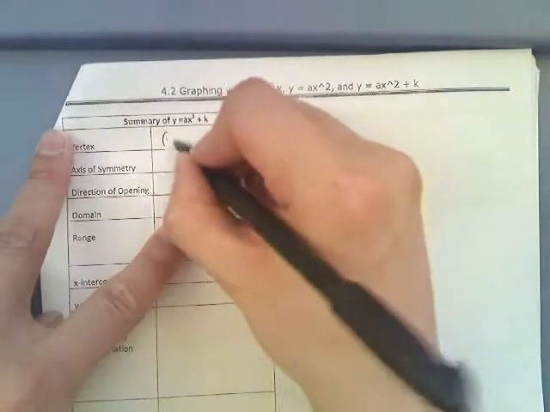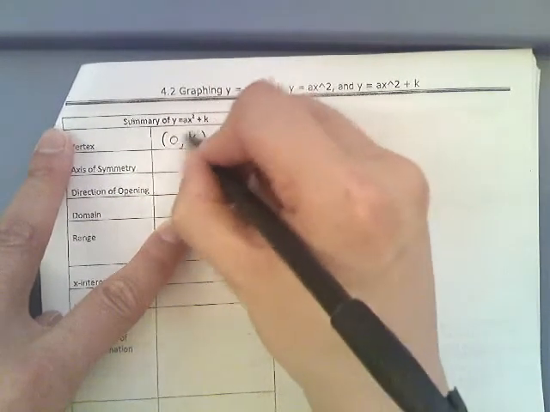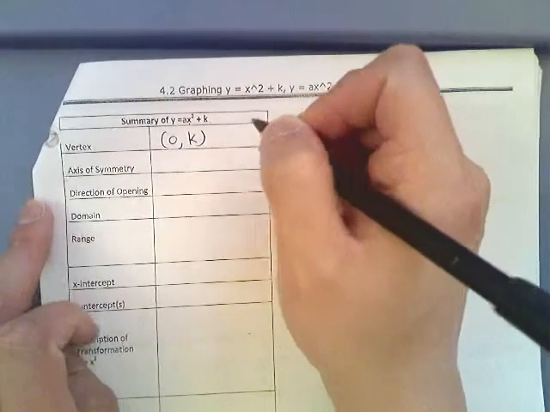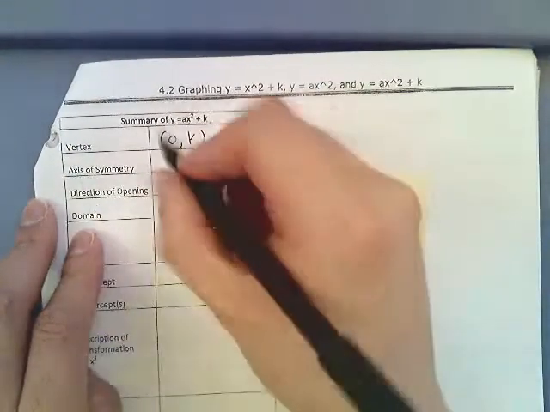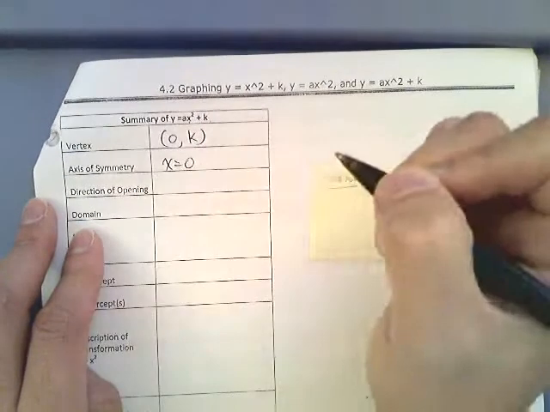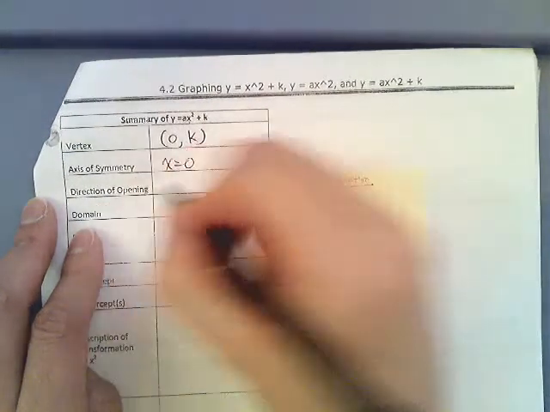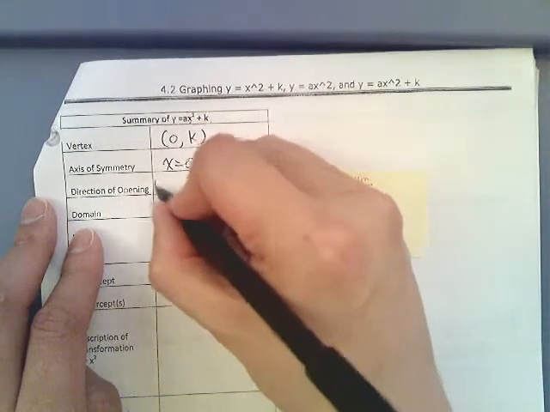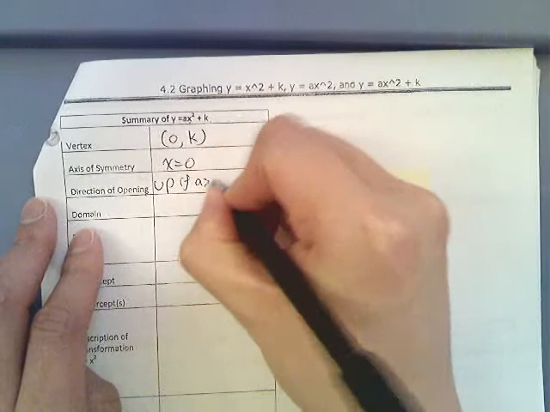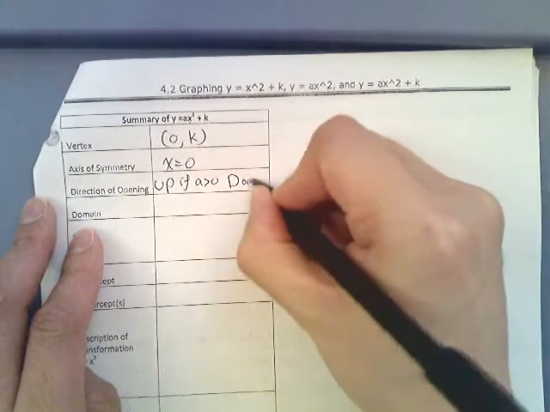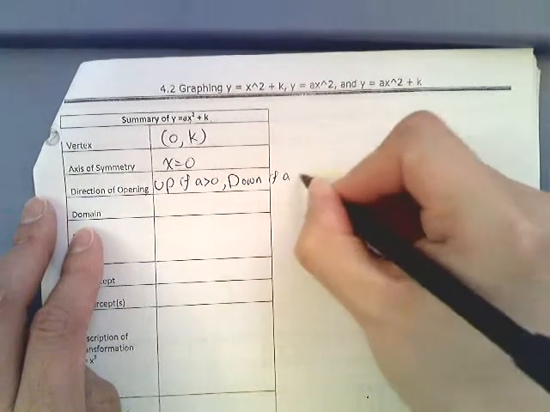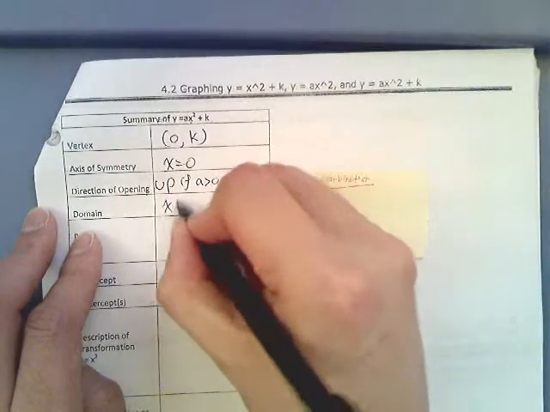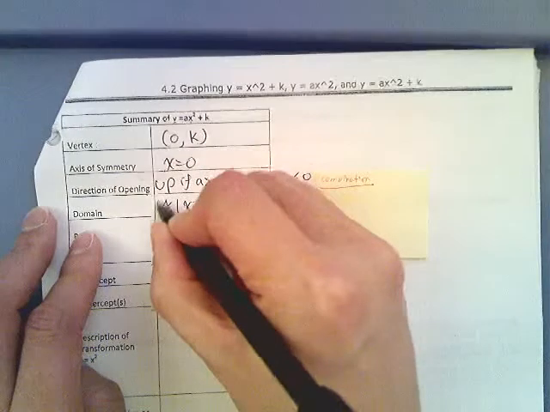The vertex is still (0, k). There's nothing added directly to the x, but it's outside, so it's (0, k). Now the axis of symmetry is always the x value of the vertex, x equals 0. Direction of opening is pretty much the same as previous: up if a is greater than 0, down if a is less than 0. Domain is the same, x such that x is an element of real numbers.